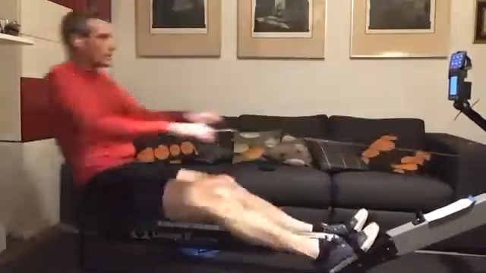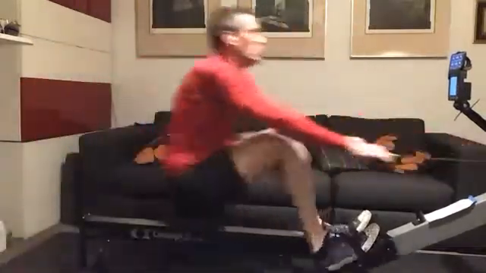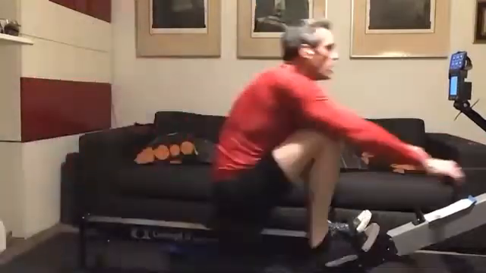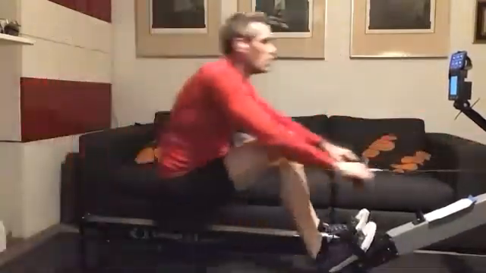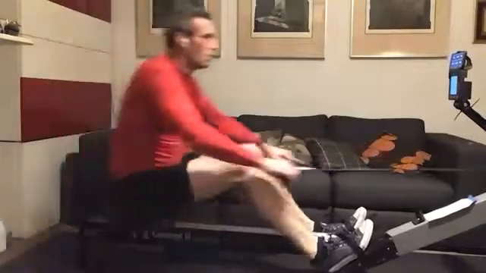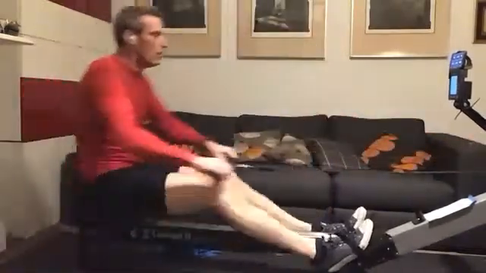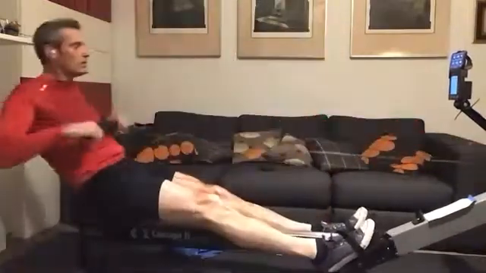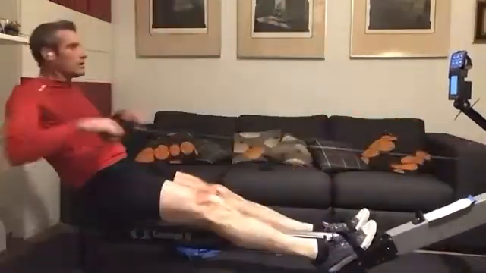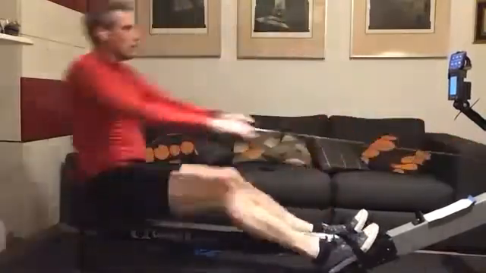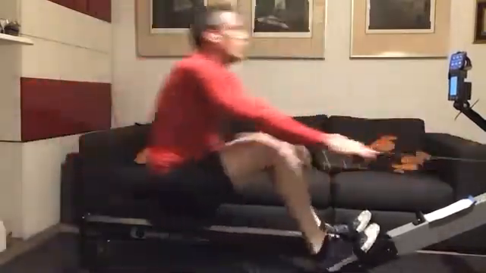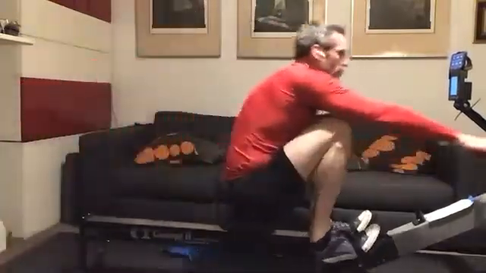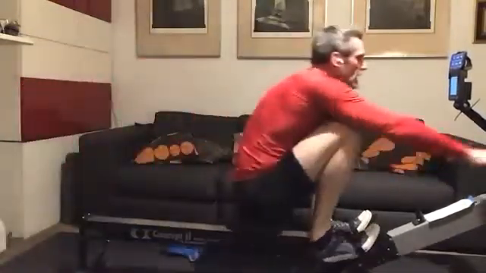Up to, go. Just moving a little bit quicker. Same technique. Up to, go.